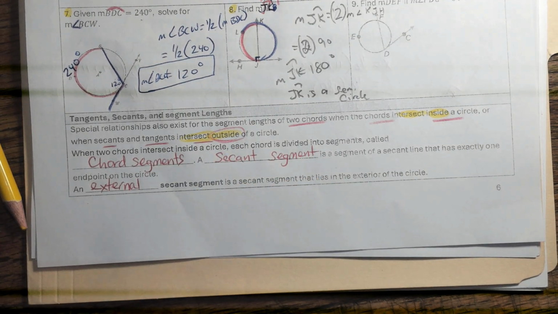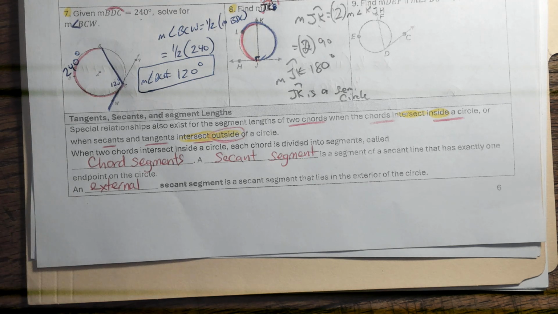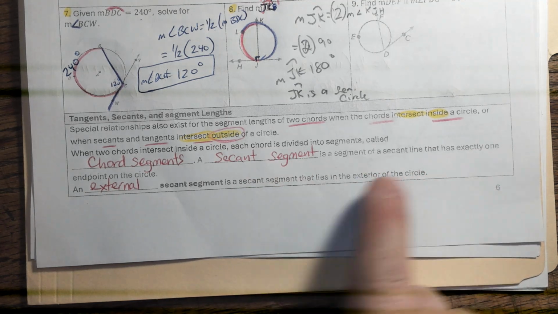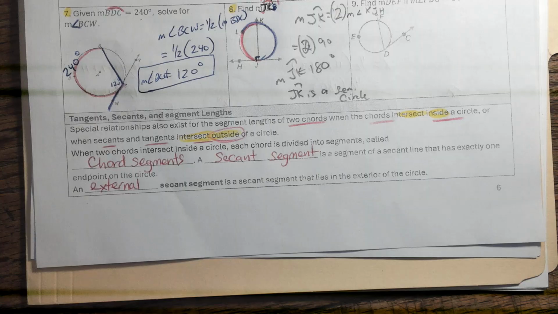All right, so when 2 chords intersect inside a circle, each chord is divided into segments called chord segments. A secant segment is a segment of a secant line that has exactly 1 endpoint in the circle. An external secant segment is a secant segment that lies on the exterior of the circle. So secant segment has one endpoint inside, and then external just means outside. So it should be easy enough to remember.